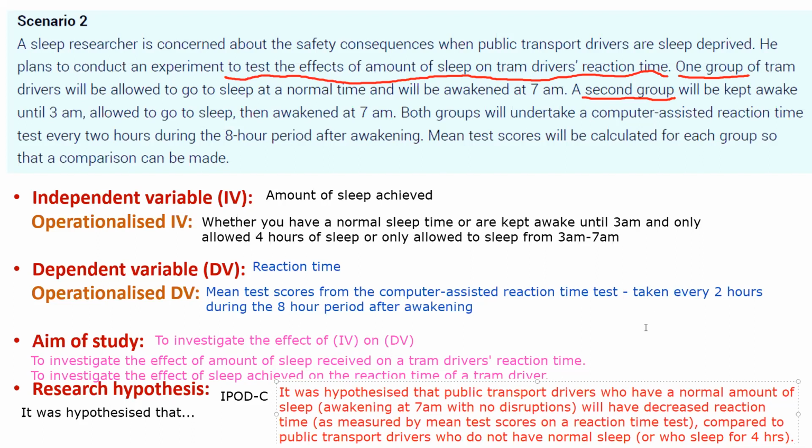Okay, so that's basically, again, just showing you the population, normal amount of sleep, or sleep is the IV. You've got your DV, which is the reaction time. You've operationalized it in the brackets, and then compared to public transport drivers who do not have normal sleep or who have sleep deprivation and they only sleep for 4 hours, that's our control group there.